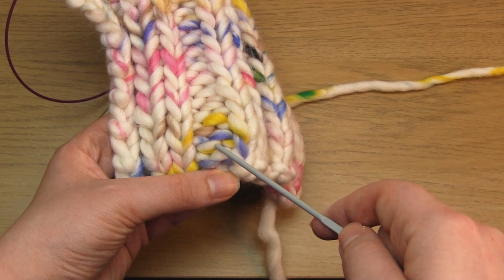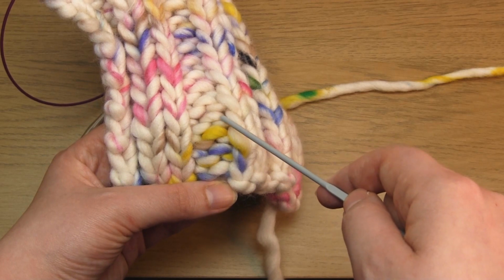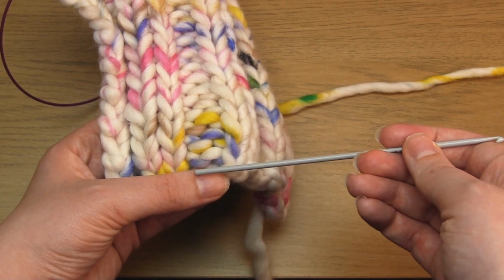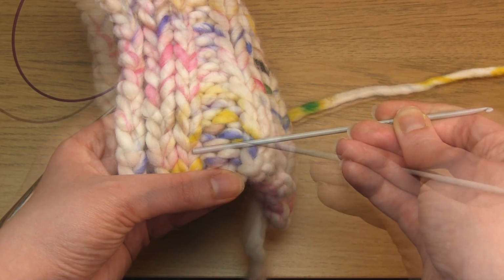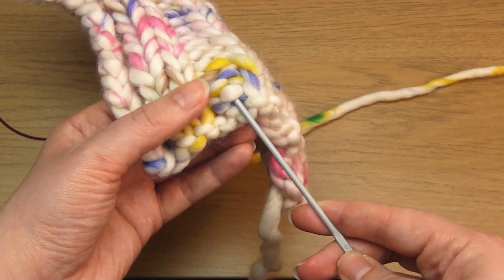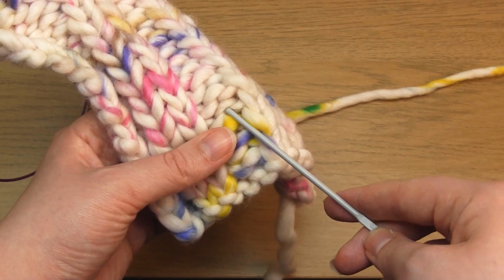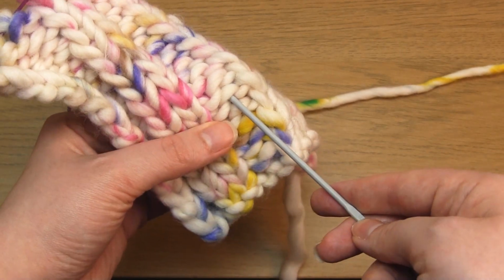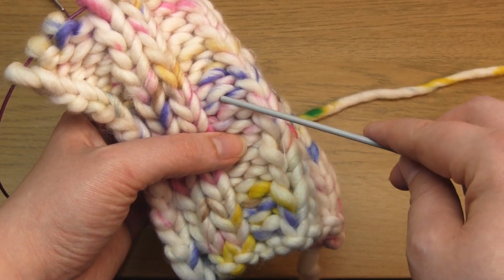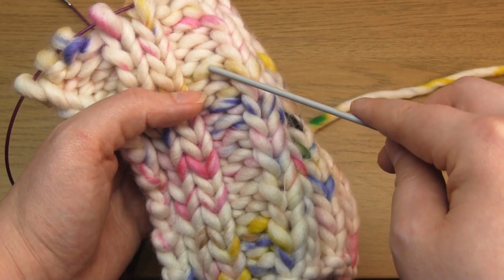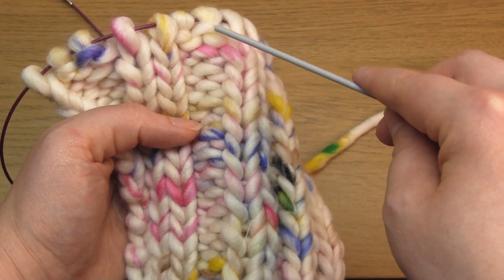So here you can see a U and an N, a U and an N, a U and an N. And all we're going to do is count the loops where we can see the upper part of that loop, i.e. we can see the N shape. So that's 1, 2, 3, 4, 5, 6, 7, 8, 9, 10, 11, 12, 13, 14, 15 and 16. So that's 16 rows of reverse Stockinette Stitch.